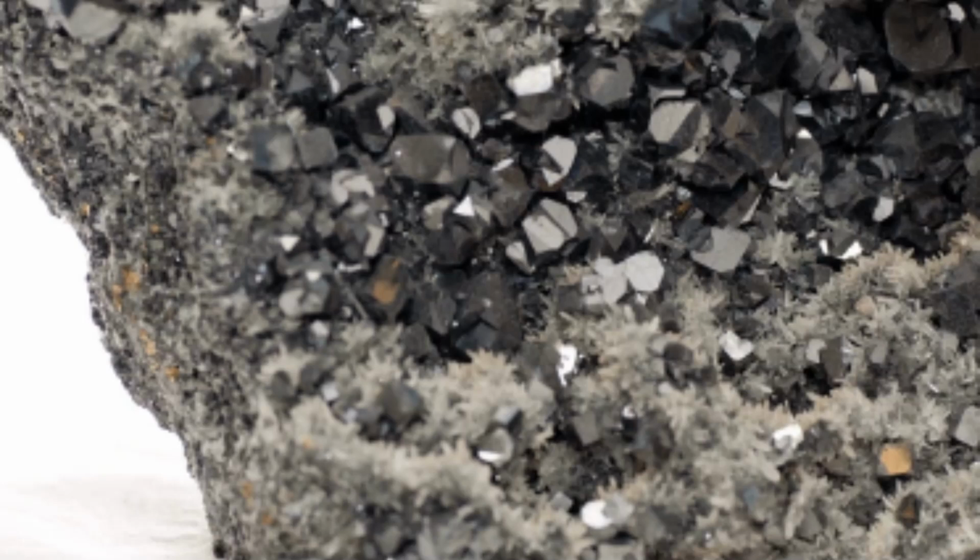Reactivity. Galena is relatively stable under standard conditions but can oxidize to form lead sulfate, anglesite, or lead carbonate, cerussite, when exposed to weathering. These secondary minerals can form as a result of the interaction of galena with oxygen and carbon dioxide in the environment.